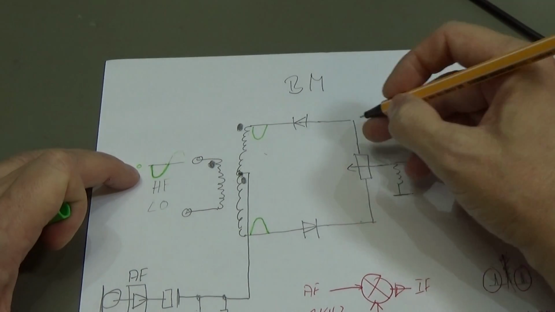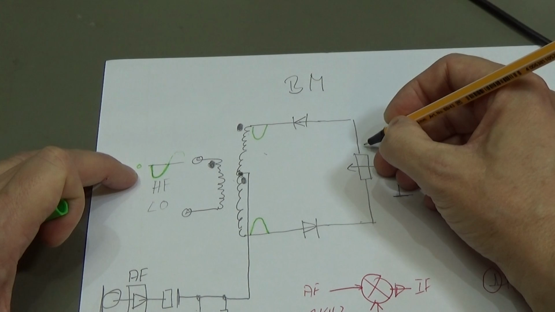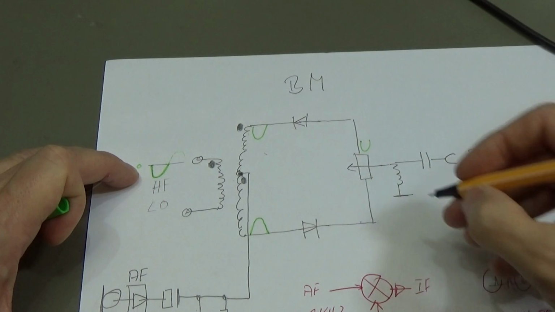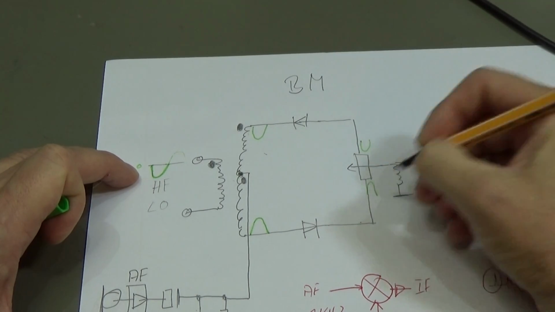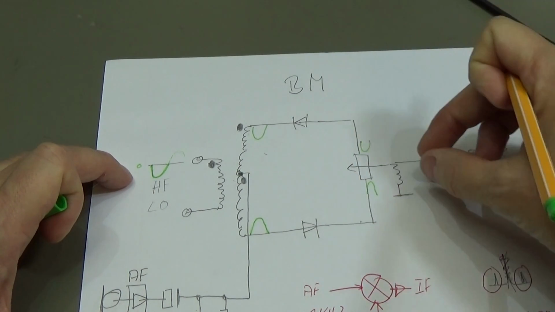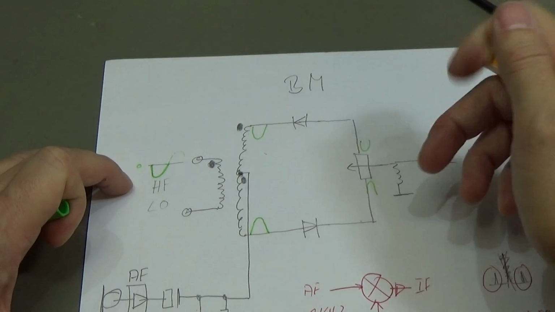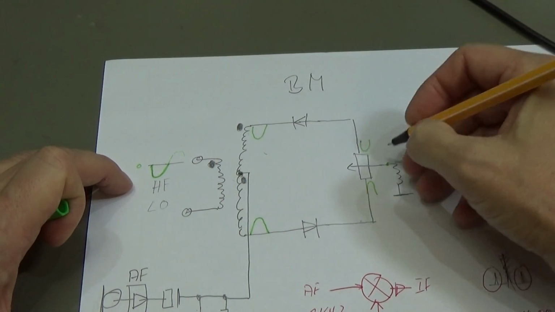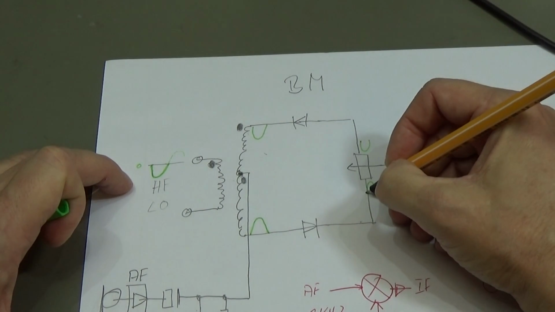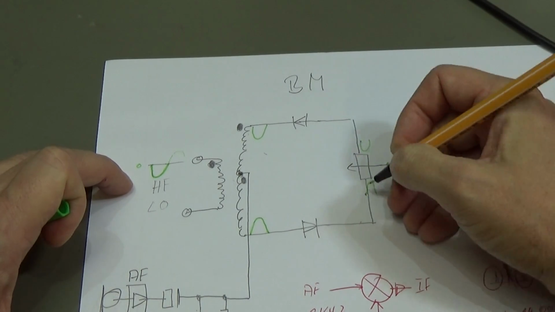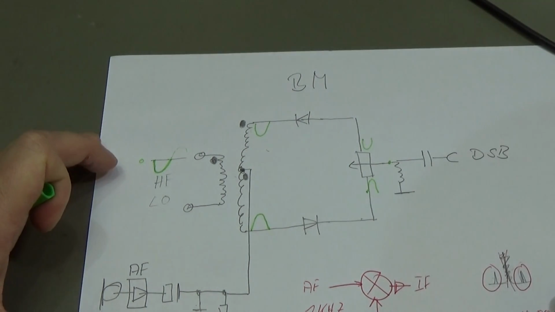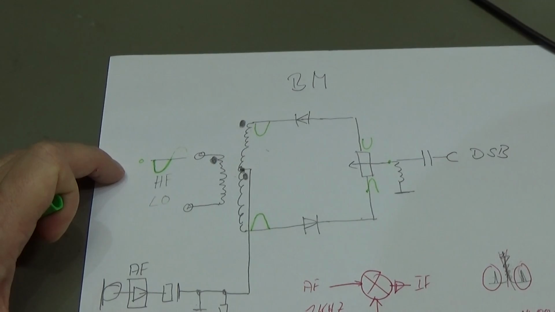That means at this point we have, again, the negative half wave here, and the positive half wave here. Now these both half waves get summed up in this resistor, and can be picked up and measured here, of course, at this coil. And what is happening here is very interesting, and therefore we want to do a little experiment.